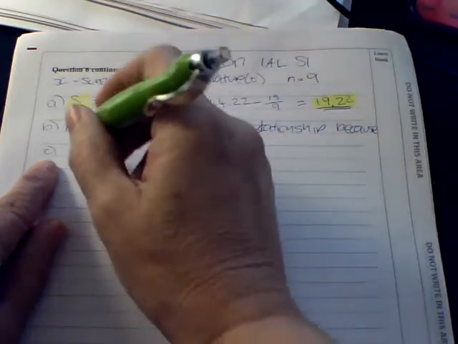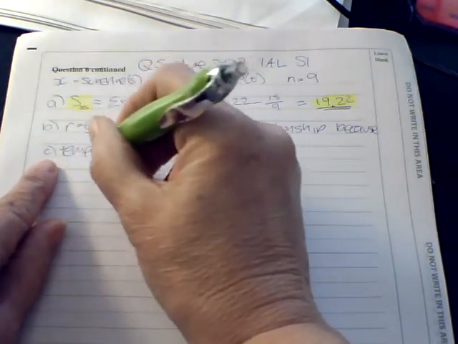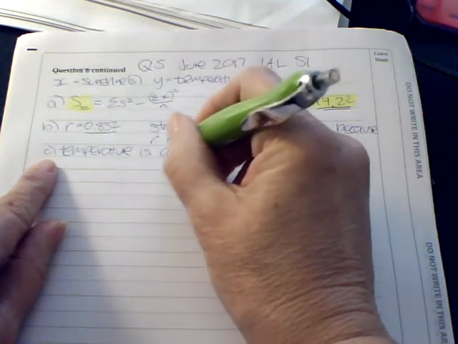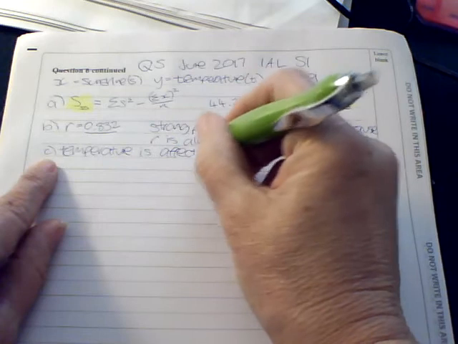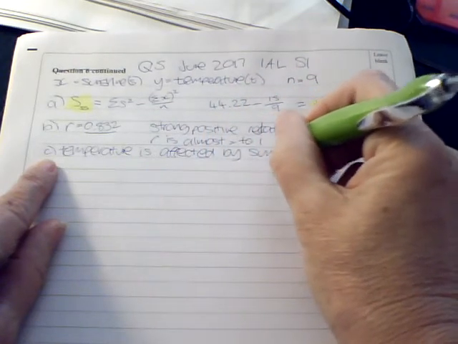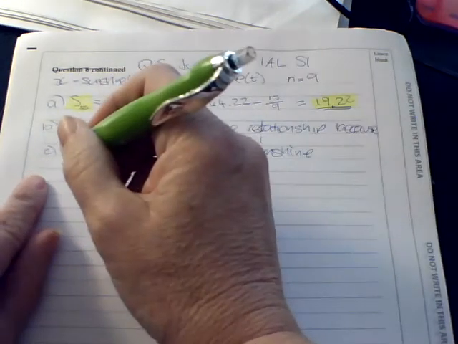So the temperature is affected by the sunshine. We're going to write that here: temperature is affected by sunshine. If it's a nice sunny day, it's going to be warmer.